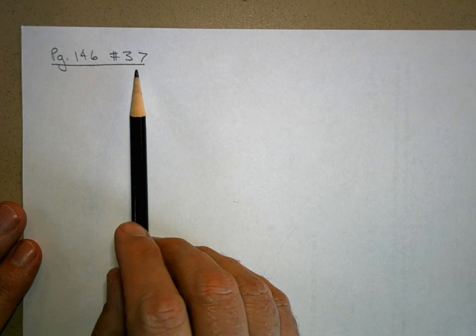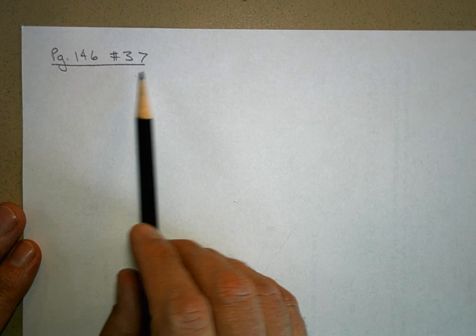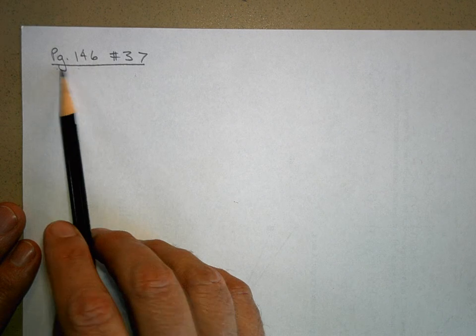Let's work problem number 37 from the homework, and it's on page 146 of your textbook. And here's what it is. Actually, can I borrow your book? Just for a second. Thank you. Your book has bigger text. So here's number 37.